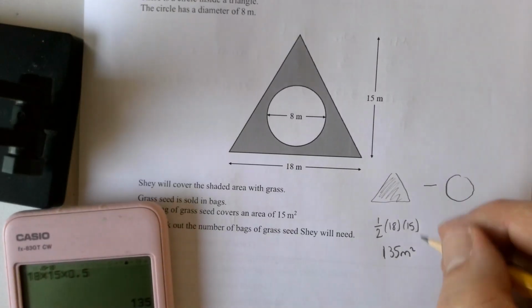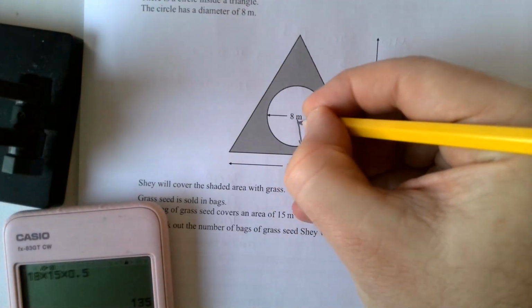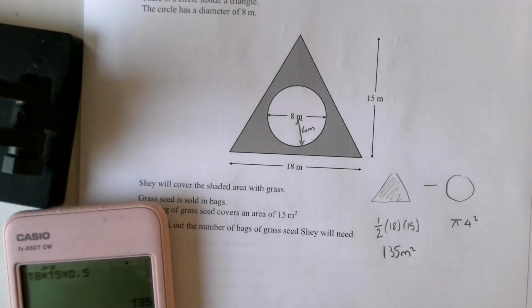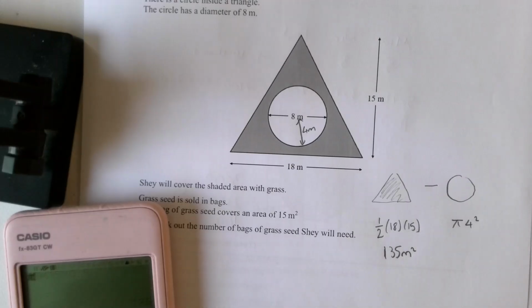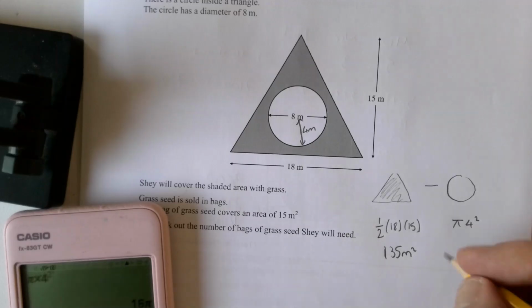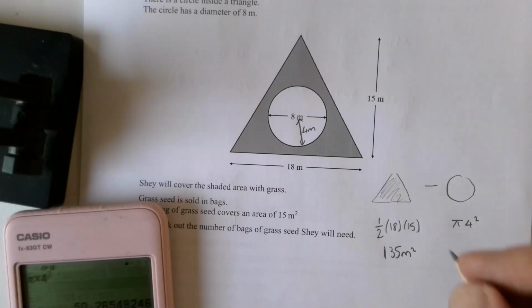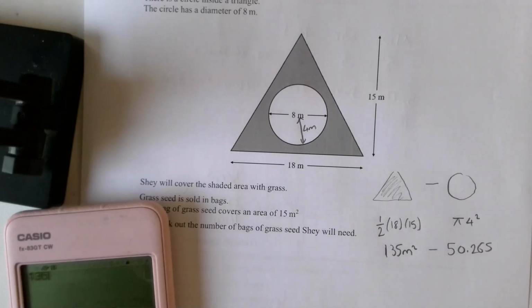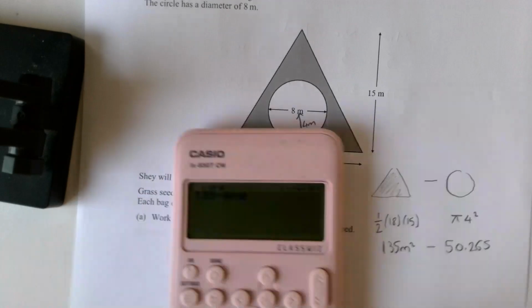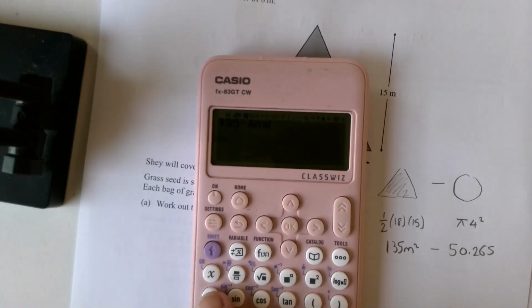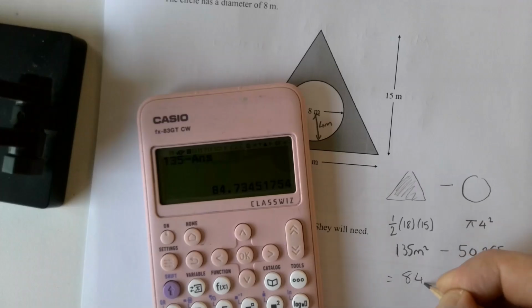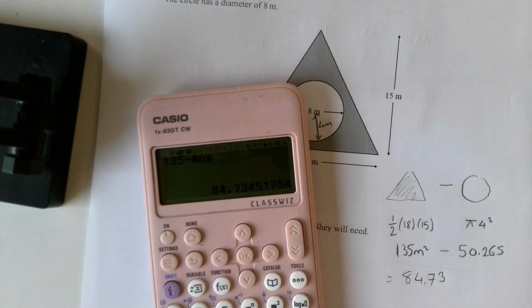Then I've got the circle. My diameter is 8 meters, so my radius will be 4 meters. So my area will be pi times 4 squared, and that gives me 16 pi. If I wanted that as a decimal, that gives me about 50.265. So I'm going to do my 135, subtract that answer. If you notice I'm using the answer button on this calculator, that means I don't need to worry about rounding in any form. So I know the area is about 84.73 meters squared. So I'm getting marks as I go.